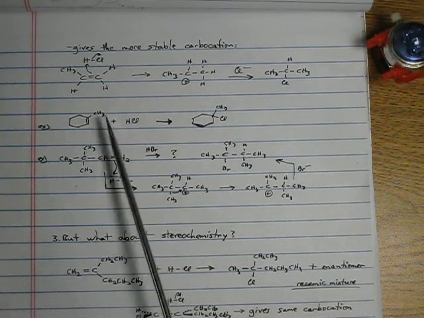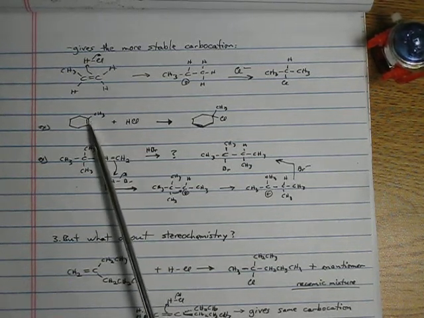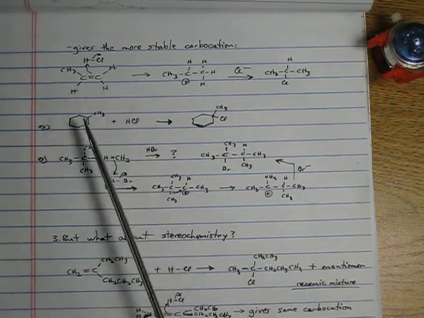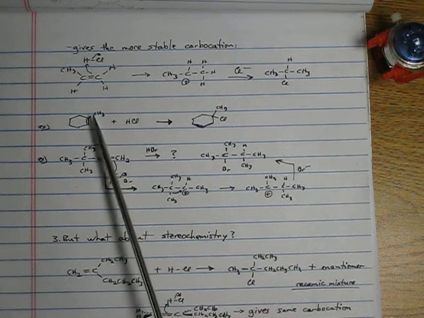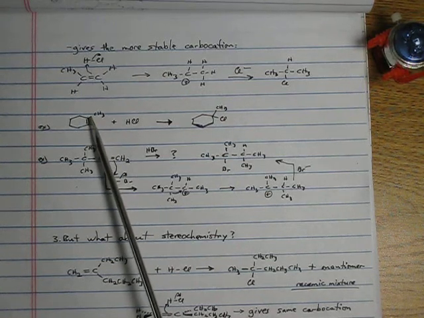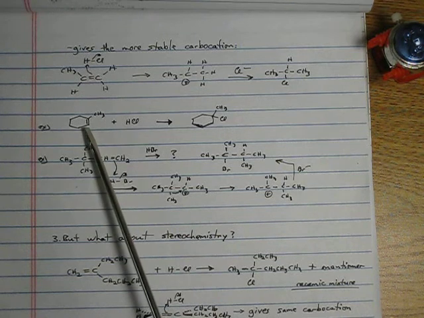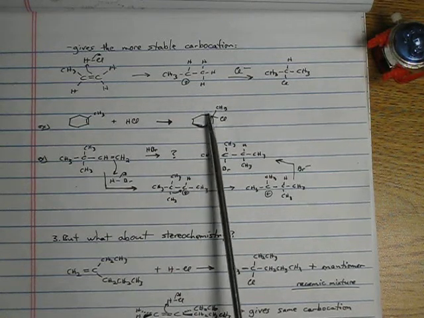So the question is, which carbon is going to get the chlorine? Where's the chlorine going to end up? Well, we know that there are no hydrogens on this top carbon. There's one hydrogen on the bottom carbon. The carbon with more hydrogens gets the hydrogen, which means the top carbon of this alkene gets the chlorine. Chlorine's going to go there.